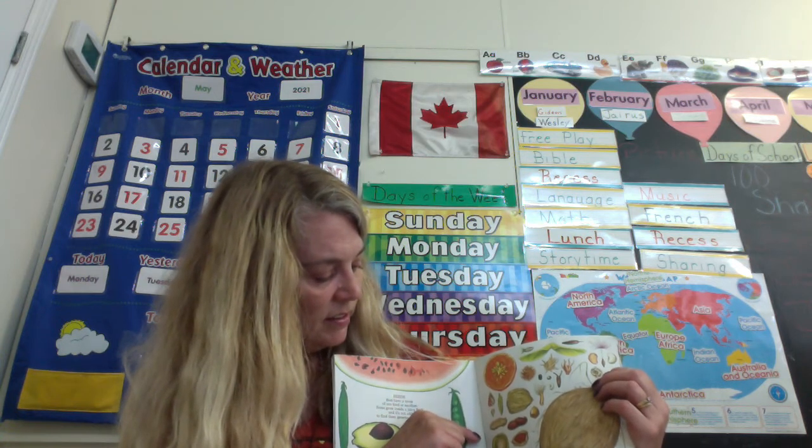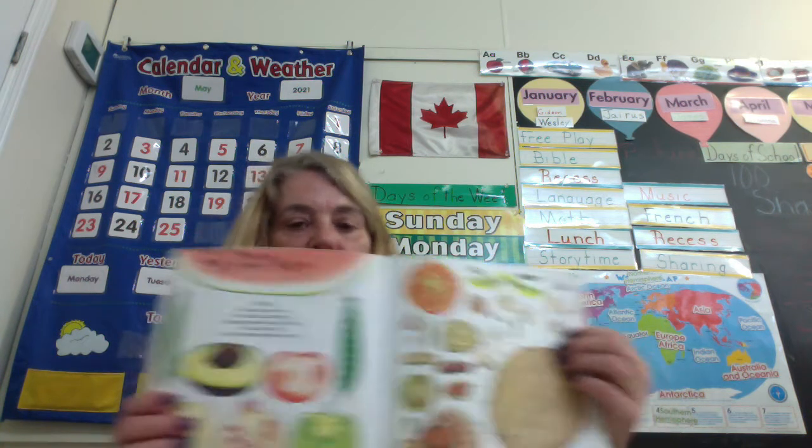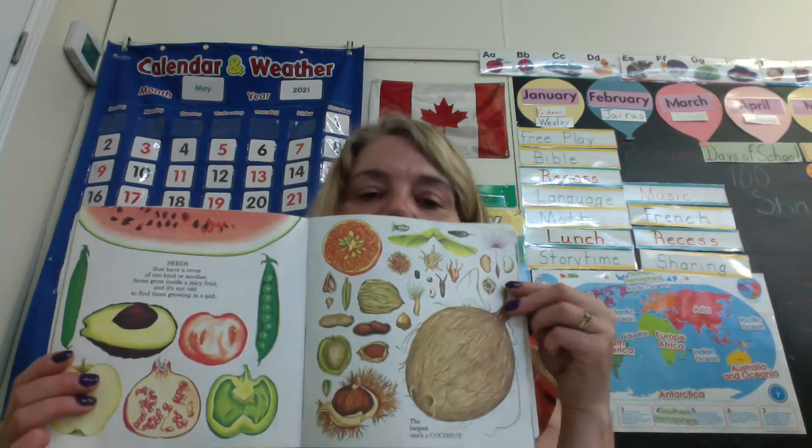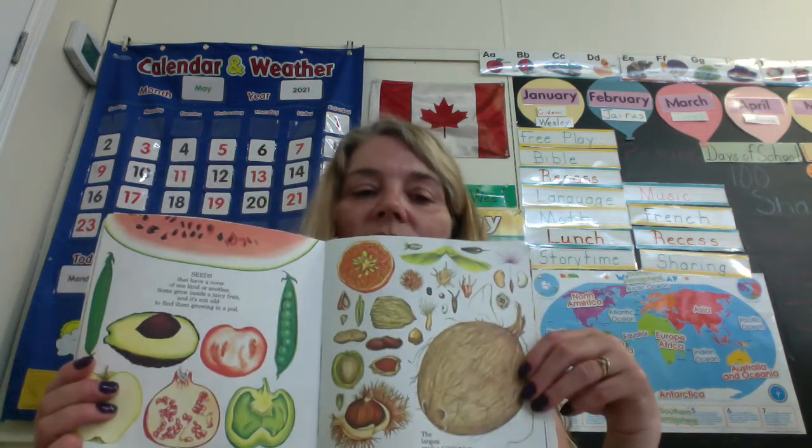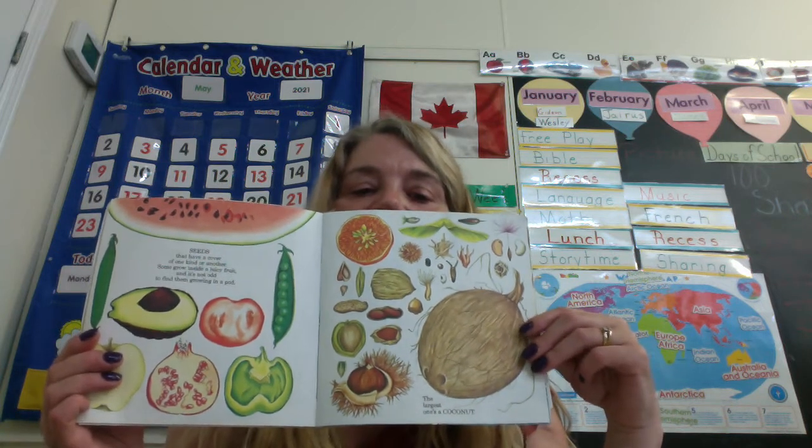Which one of these seeds, and did you know that peanuts are seeds? Which one of these seeds do you think Mrs. Pedler put in your package for you to plant and watch grow? We'll find out on Wednesday.